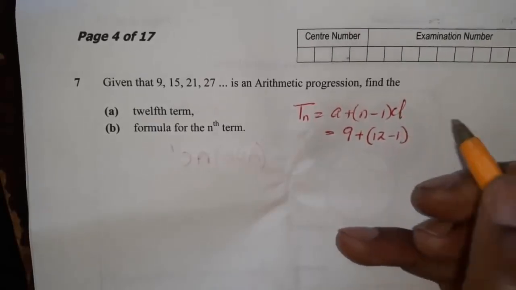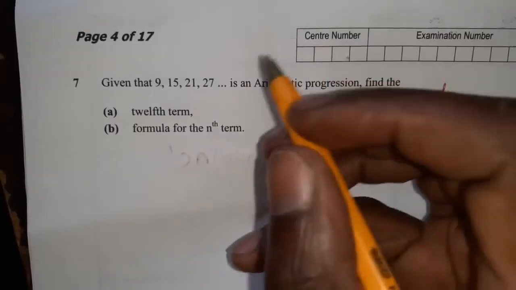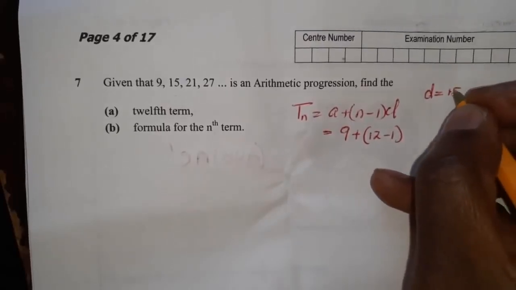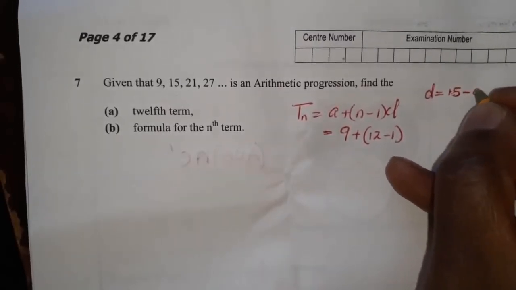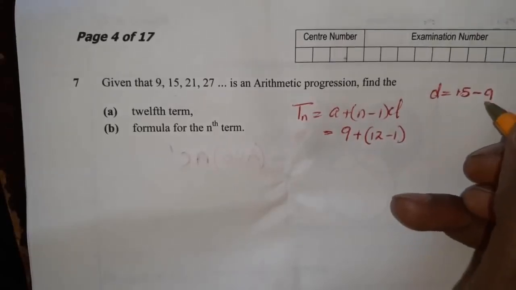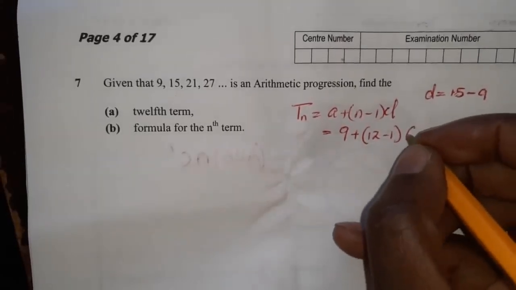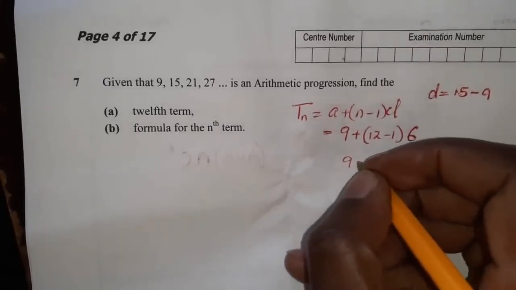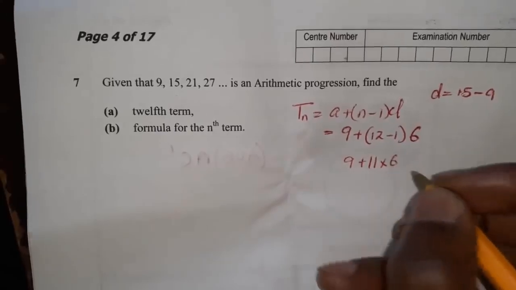D is the common difference. How do we find the common difference? Common difference is equal to the second term, which is 15, minus the first term, which is 9. What do we get? This is giving us 6. Okay? So we say 9 plus 11 multiplied by 6.